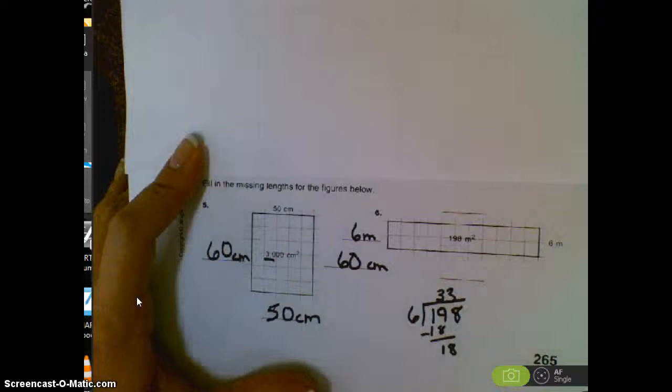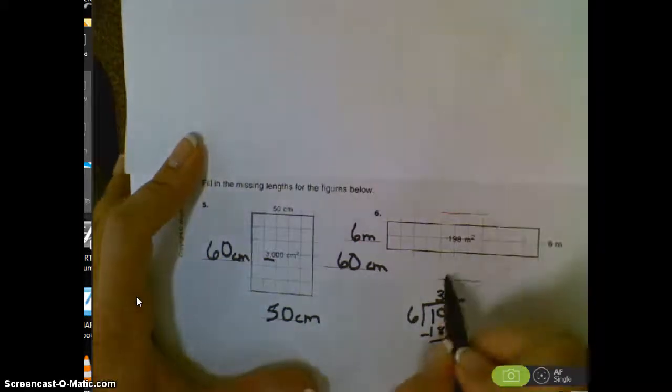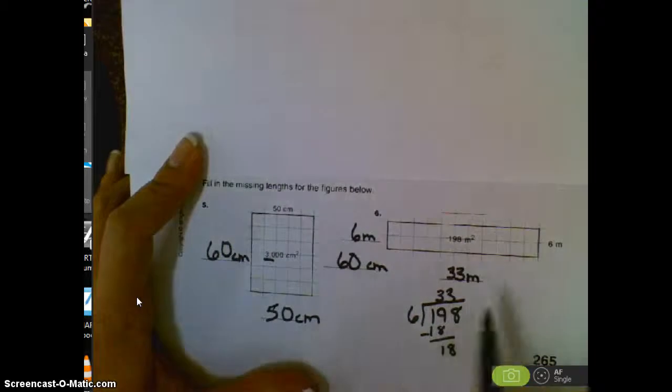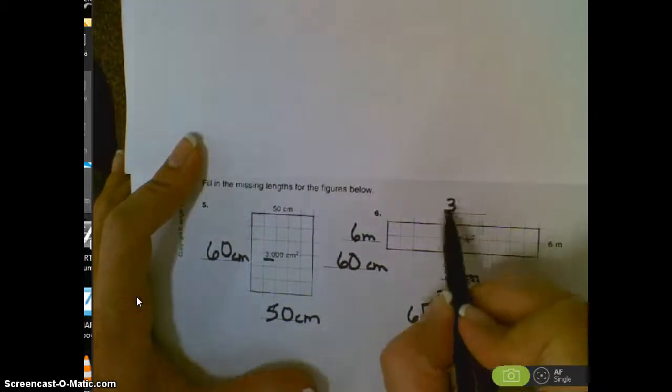And it looks like it is 33. So 6 times 33 should equal 198. So this side must be 33. And again, we were in meters. And if that's 33 meters, then the top is also 33 meters.